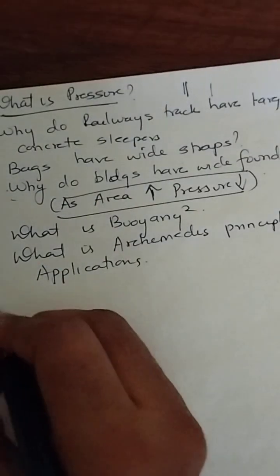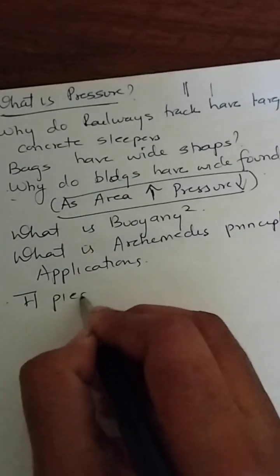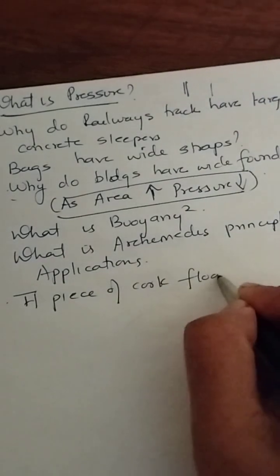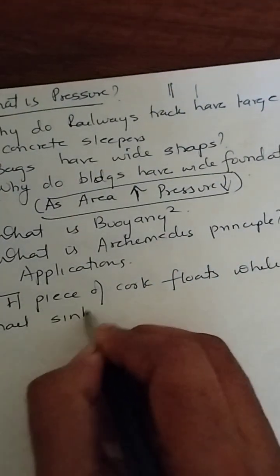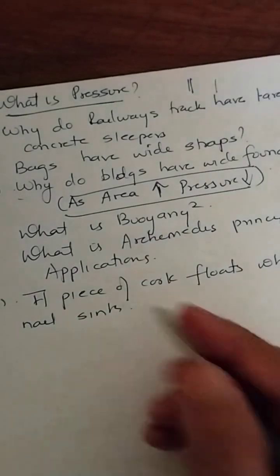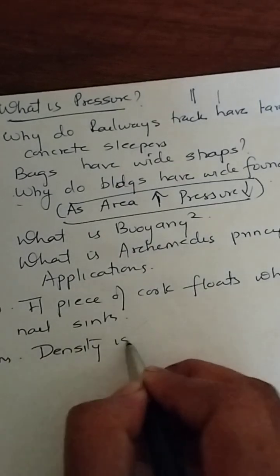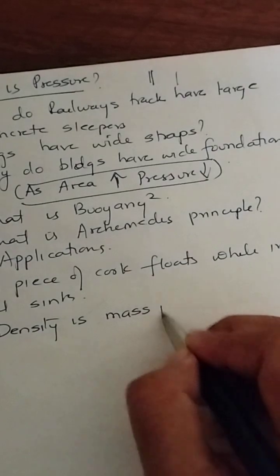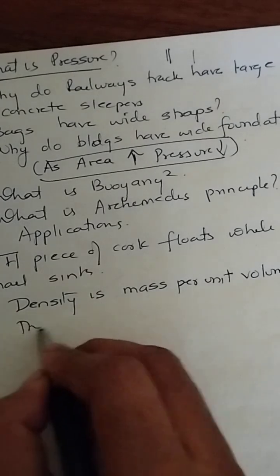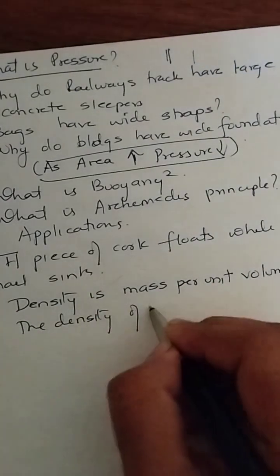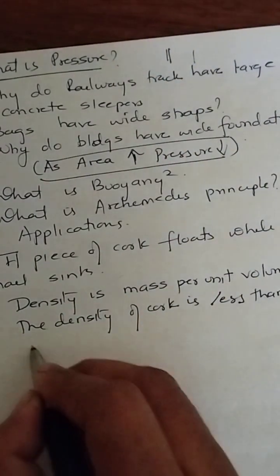Study this. And at the same time, a piece of cork floats, while an iron nail sinks. Now this is also there in the textbook. This is because of the density. Density is nothing but mass per unit volume. That means the density of cork is less than the density of water.